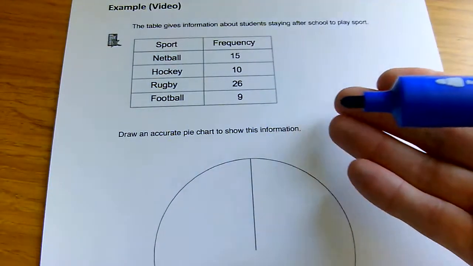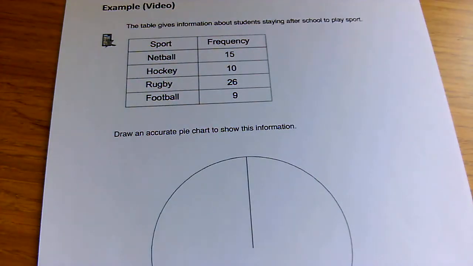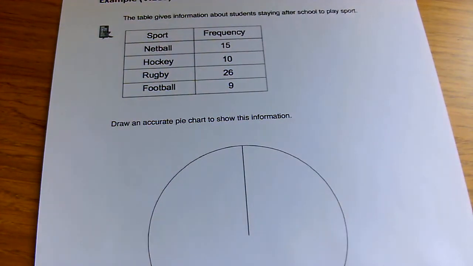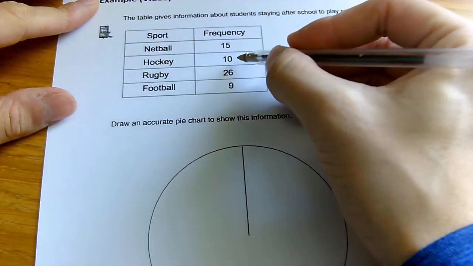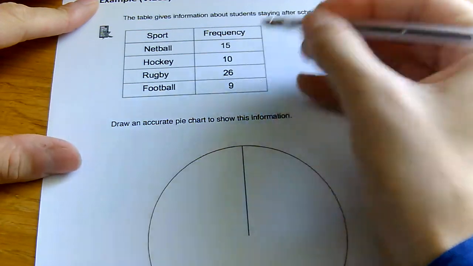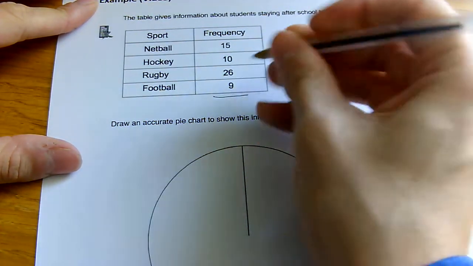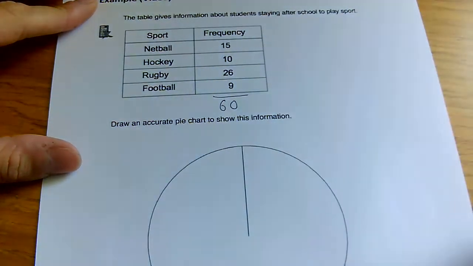The table's fine. It shows the information quite clearly, but it's not very impactful, so we can make a pie chart to make it more impactful. First thing is to remember we have 360 degrees. So how many degrees is each person going to get? First, we're going to add up how many people there are. So 15 plus 10 plus 26 plus 9. Add up nice and carefully. You'll see that's 60 people.